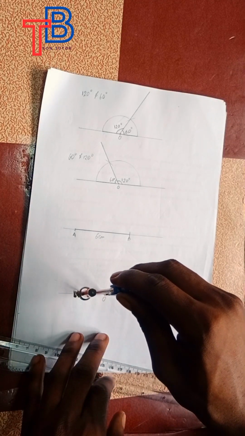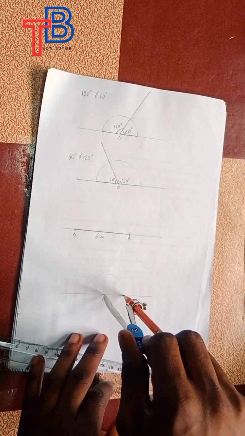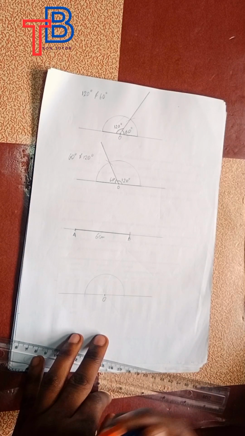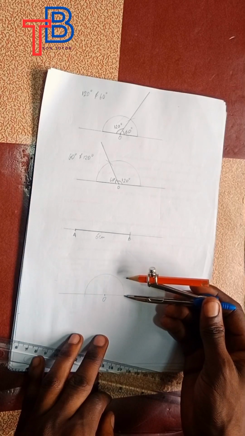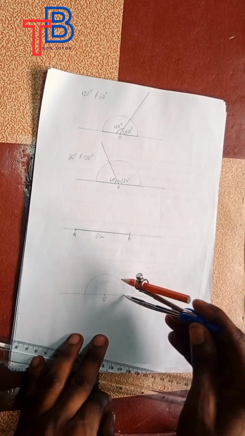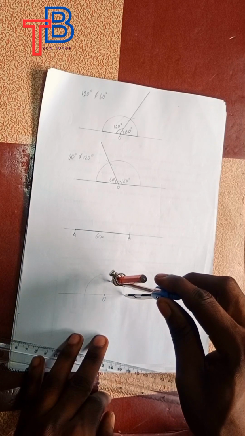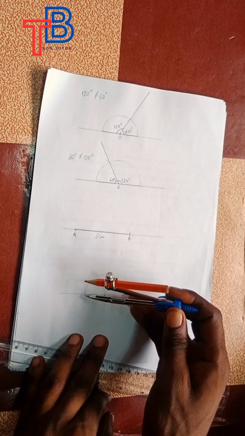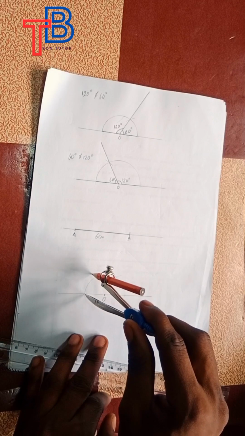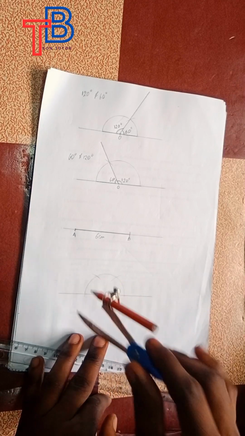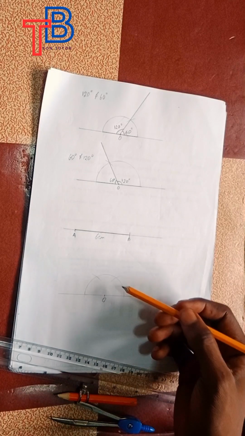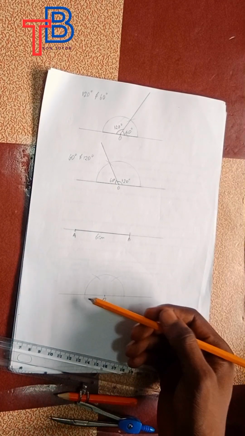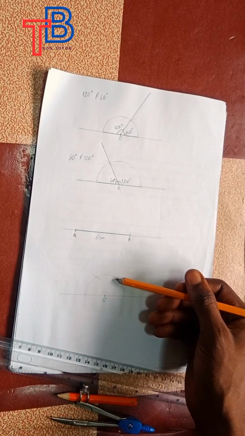On that point O, I'm going to make a semicircle, just like the way we did earlier. And on this side here, using the same radius, I told you, don't alter the radius, I'm going to make an arc here, and also on this side I'm going to make another arc here. You will notice what I did now. This is 60 degrees here, and this is 60 degrees also here. That is, from here to here is 60 degrees, from here to here is 60 degrees.